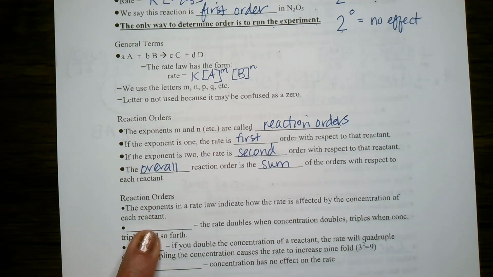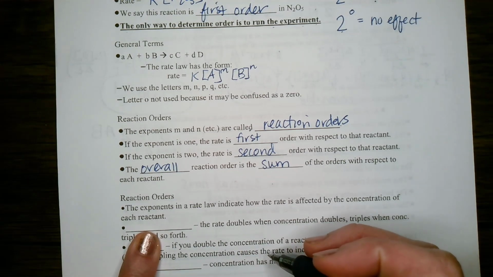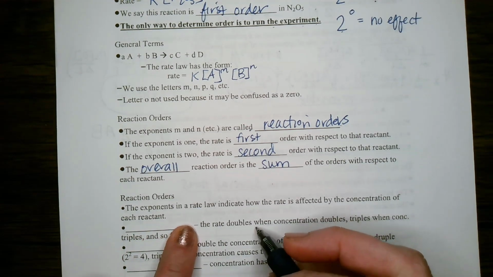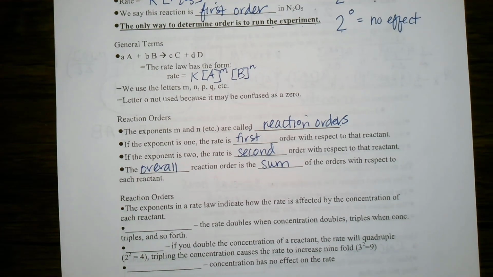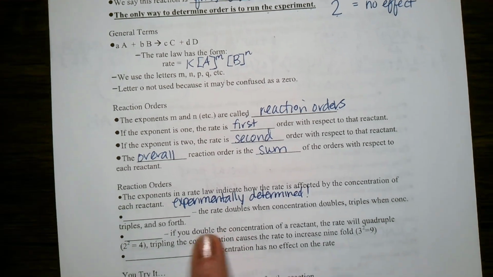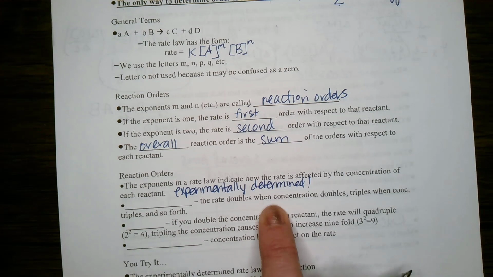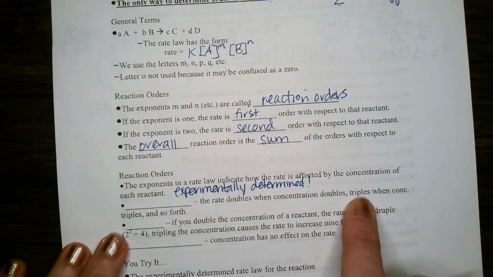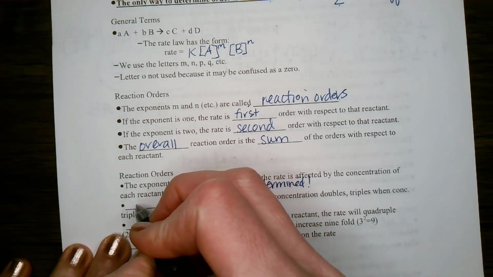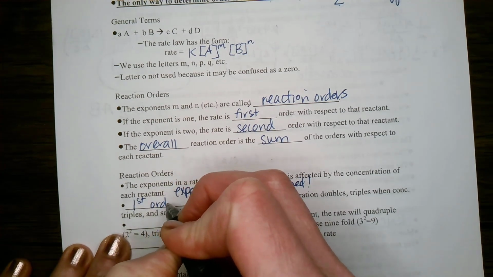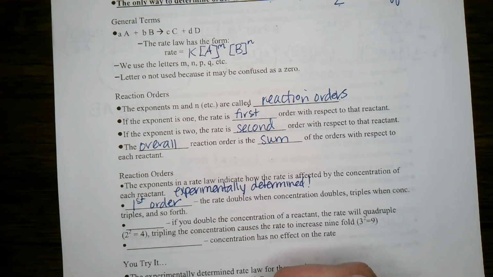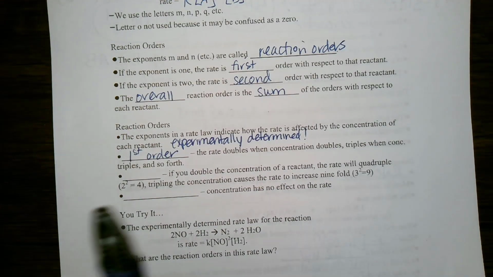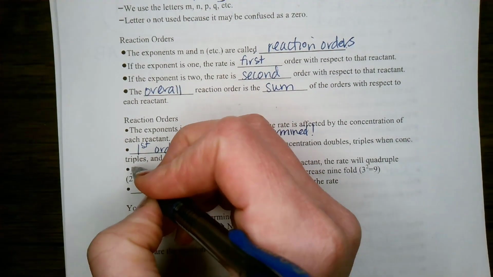So again, the exponents in a rate law indicate how the rate is affected by the concentration of each reactant. They must be experimentally determined. It has nothing to do with the stoichiometry. We also saw that if the rate doubles when concentration doubles, or if the rate triples when the concentration triples, that is a first order reaction. If the rate follows directly, it's a first order.